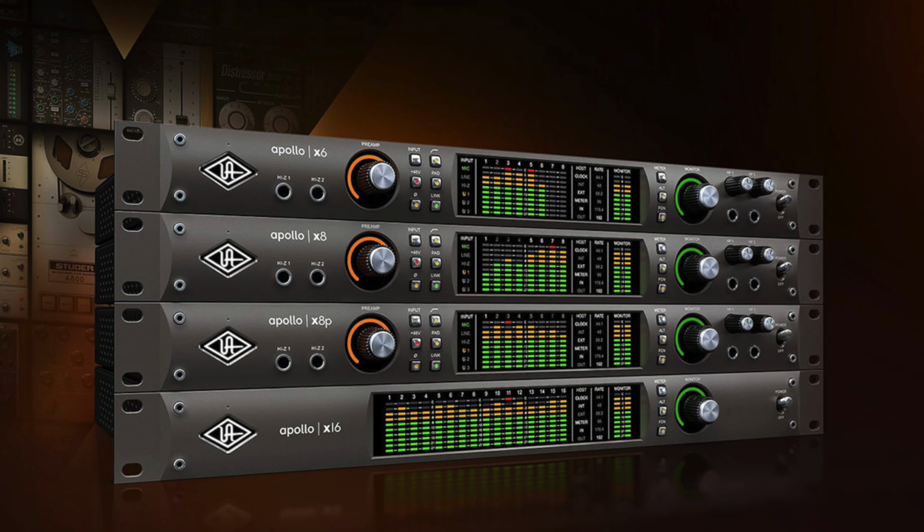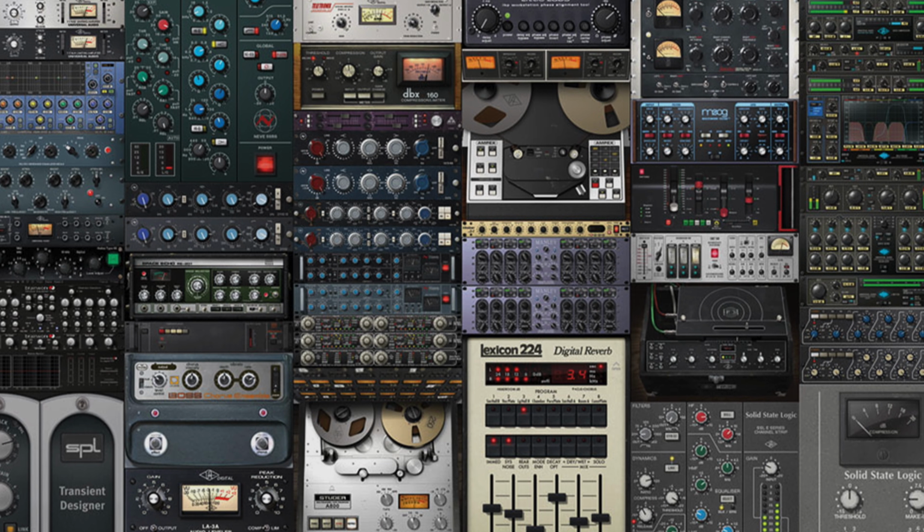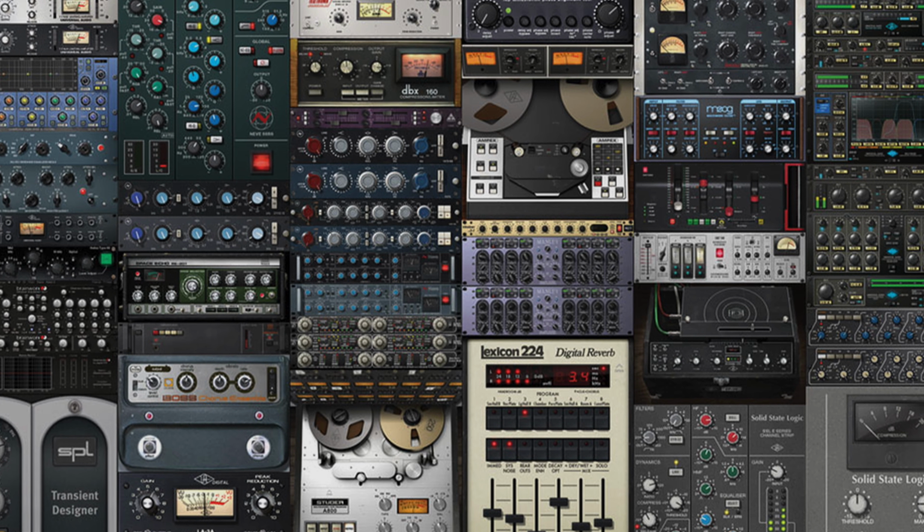As for the stuff on the other side of $1,000, well, this is the point where you start seeing things get more modular, meaning preamps are separate units, converters are separate units, and even things like the Apollo series that offers all the aforementioned features previous, but also full-blown DSP. All things that are amazing and worth saving up for, but maybe not necessarily for your first podcast.